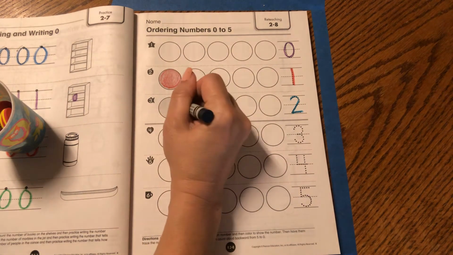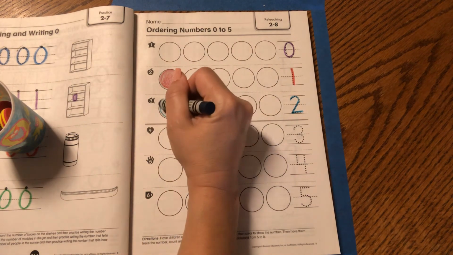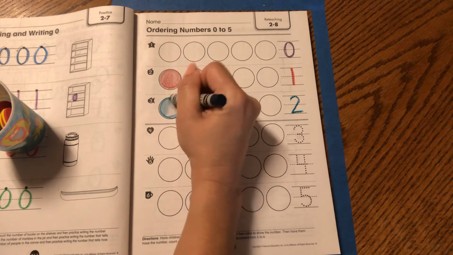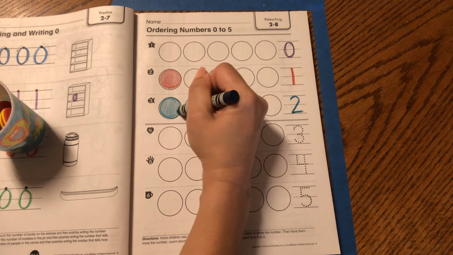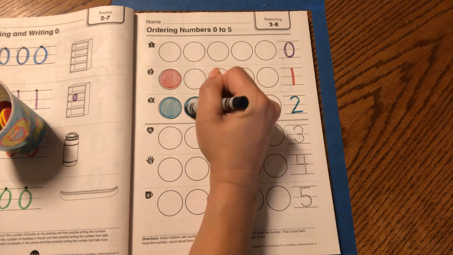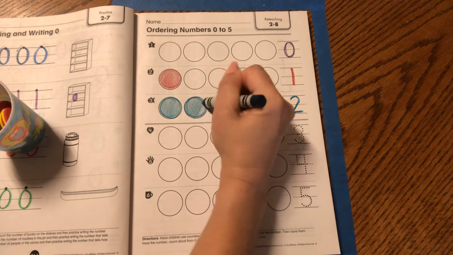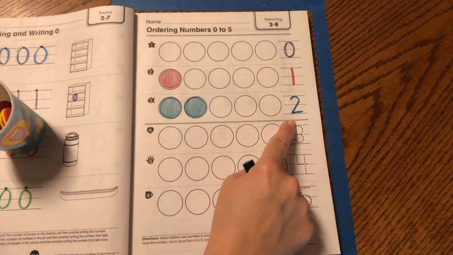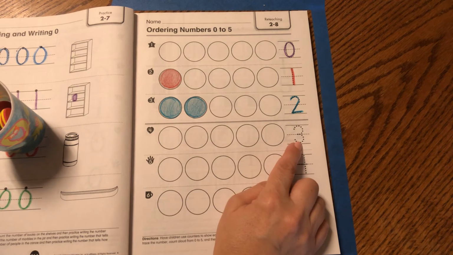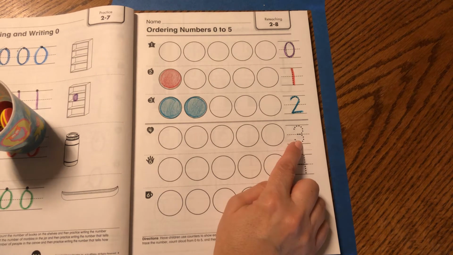Very good. So let's go ahead. Shade in one circle. Very nice. And now we'll shade in another circle. 2 circles for the number 2.